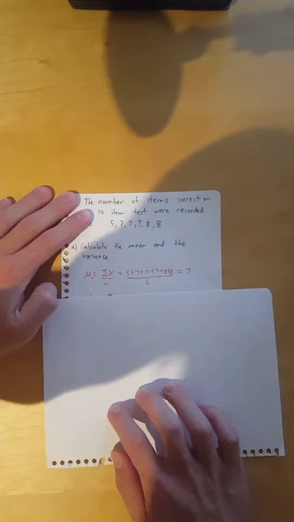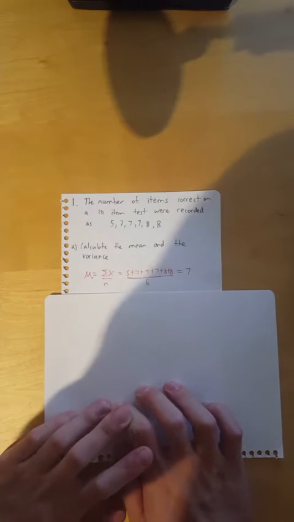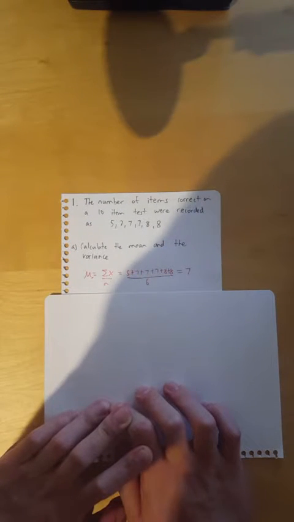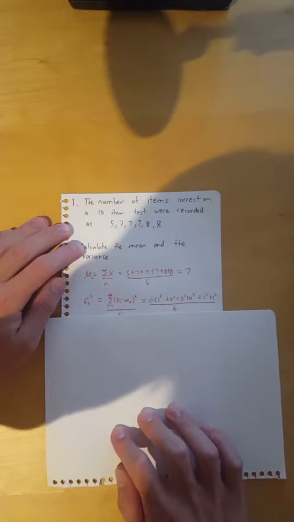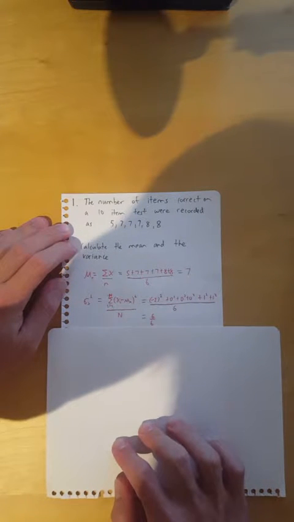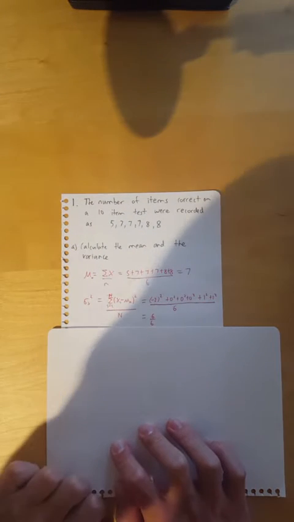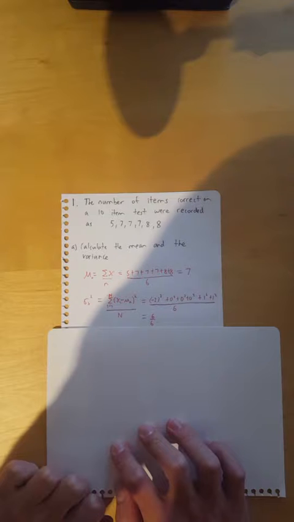So the mean, just using our formula, which is the sum of all the scores over the number of scores, summing them all up, 5 plus 7 plus 7 plus 7 plus 8 plus 8 equals 42, divided by 6 equals 7.